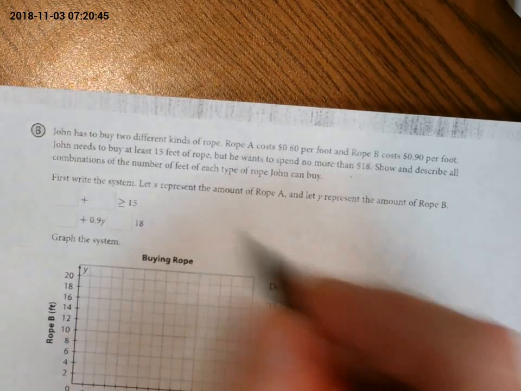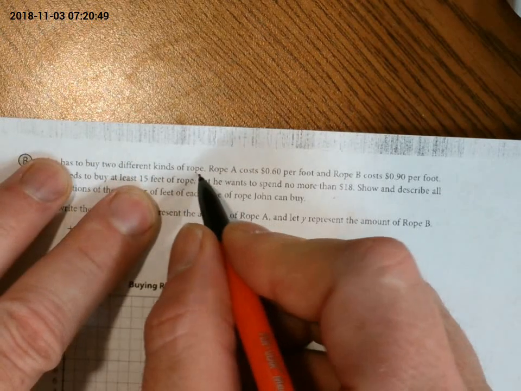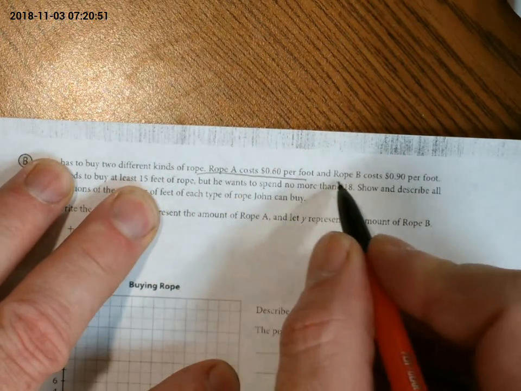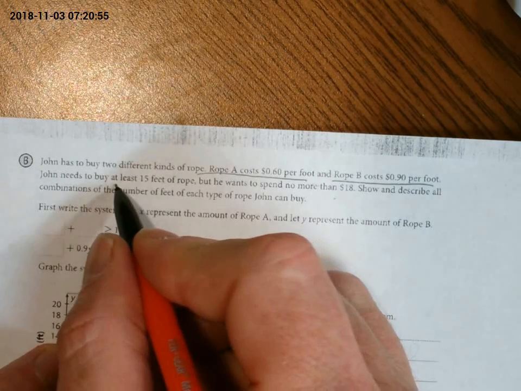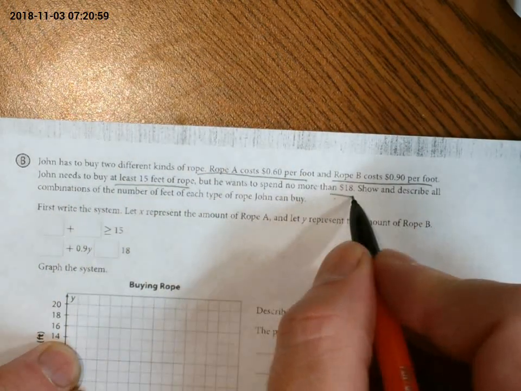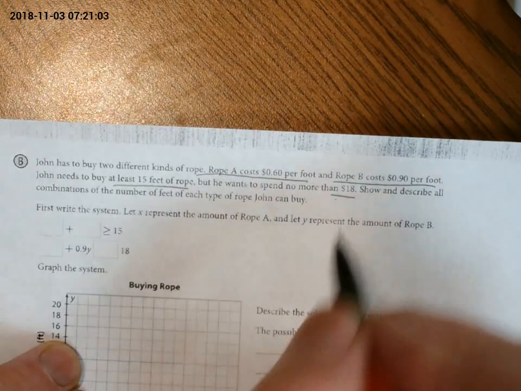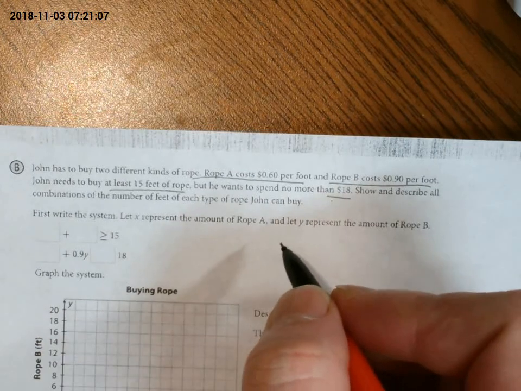And this one says John has to buy two different kinds of rope. Rope A costs 60 cents per foot, and rope B costs 90 cents per foot. He needs at least 15 feet of rope. He wants to spend no more than $18. So we have one equation based on feet, right? And then we have one equation based on money.